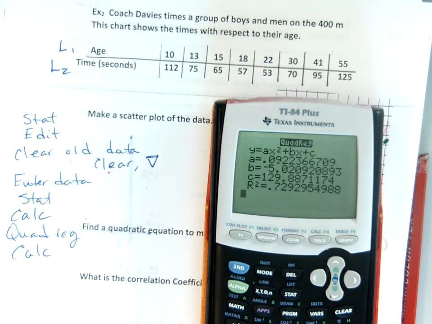How do you get R squared? Oh, I'll talk about R squared in a second. Did you not get R squared? You won't need it, but it just tells you how good your line is. Yeah, it's not a great line.